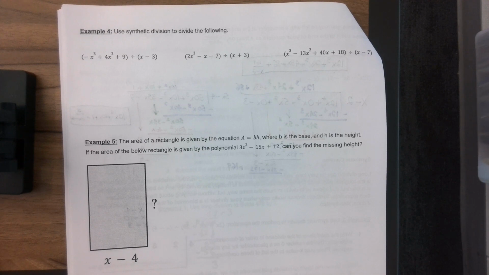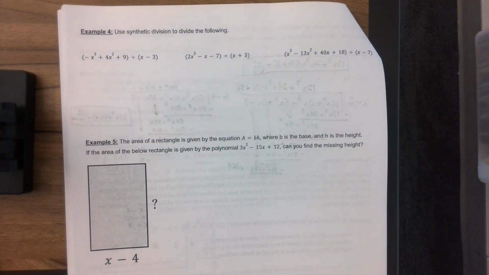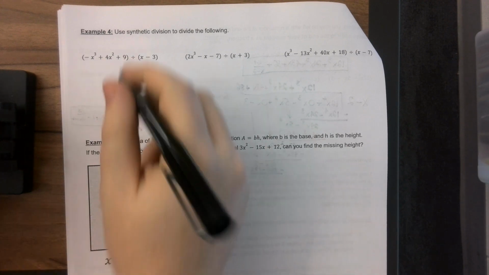So here's what I want you to do. I want you to see if you can try these 3 on your own. If not, I'll be walking through each of them since they're really quick to do. So, pause the video, try these 3 out. Feel free to pause the video and try it.